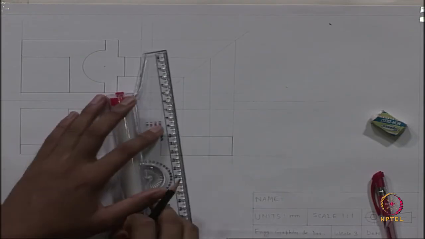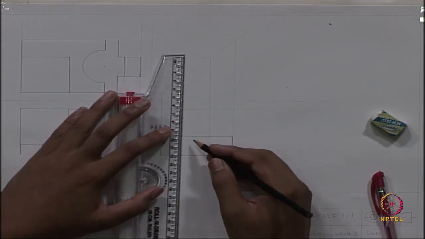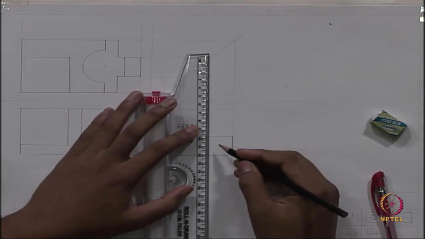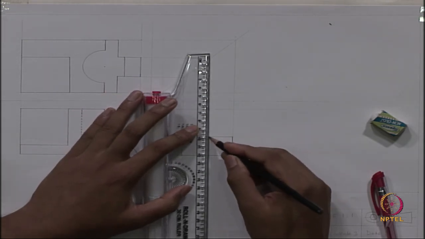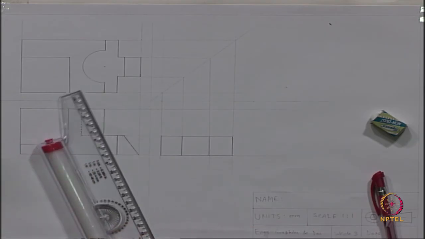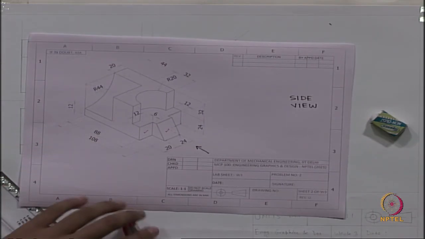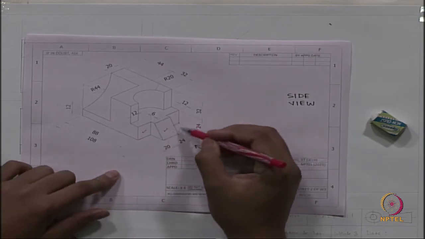The length will definitely be different because it was an inclined surface. This lower part is done.